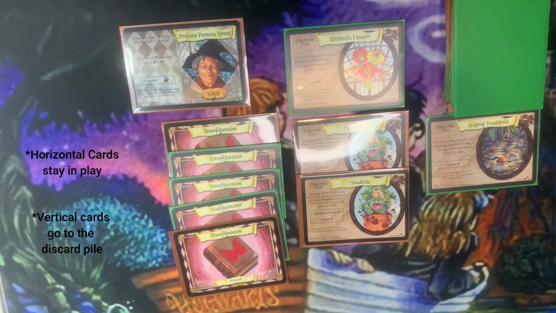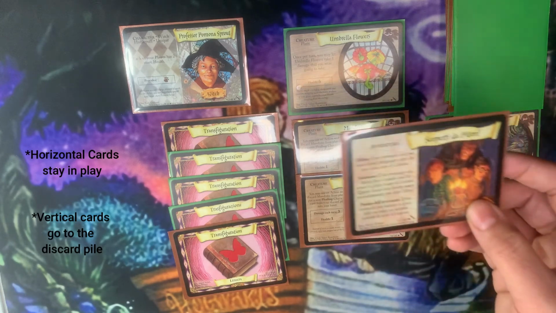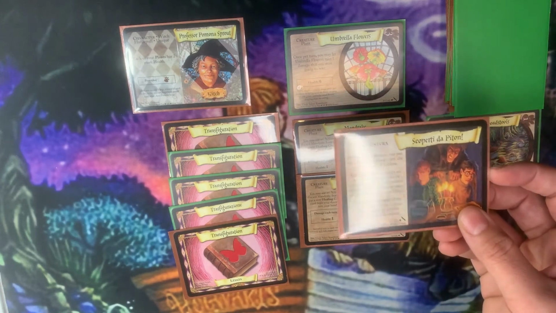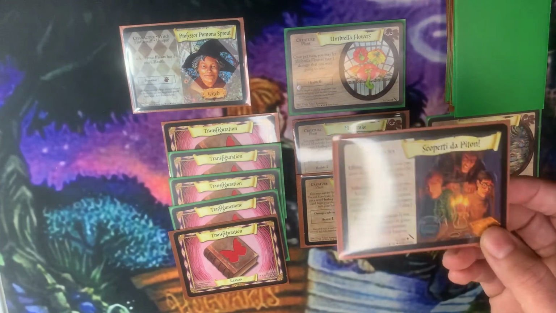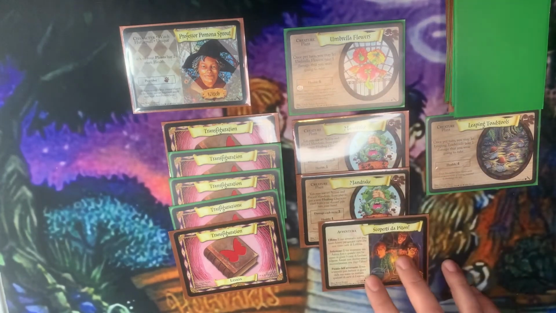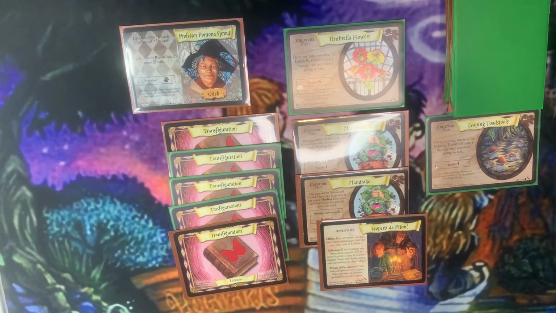The cards that stay in play are lessons, creatures, items, matches, locations, adventures, and characters. An adventure, like this one, again, requires 2 actions. And this adventure would be played, it would stay in play until my opponent solves whatever the adventure is telling my opponent to solve.